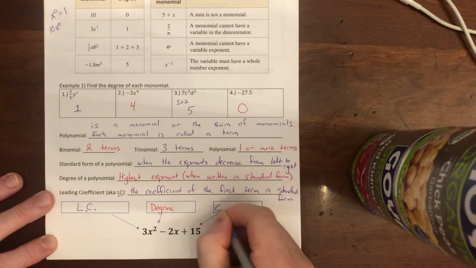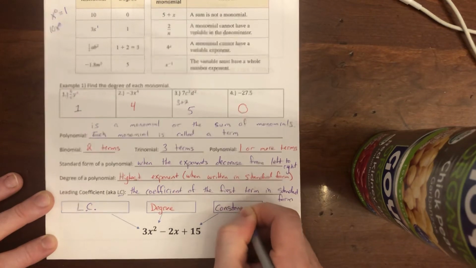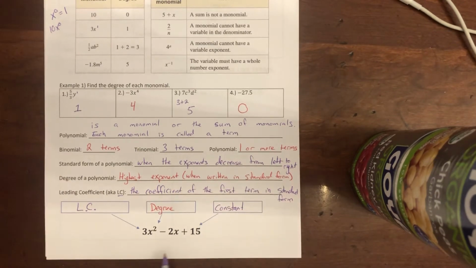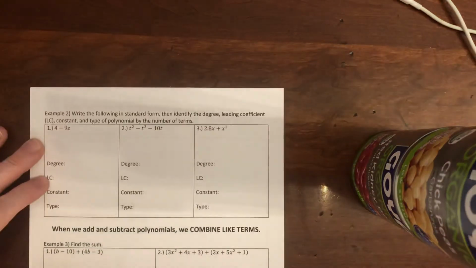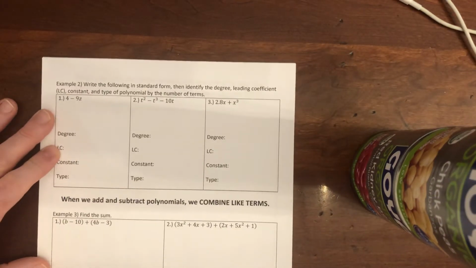And the 15 is a constant. Remember, a constant is just a number. It doesn't have a variable with it. Okay, so that's just kind of a refresher. All right, make sure we remember what all these different things are.